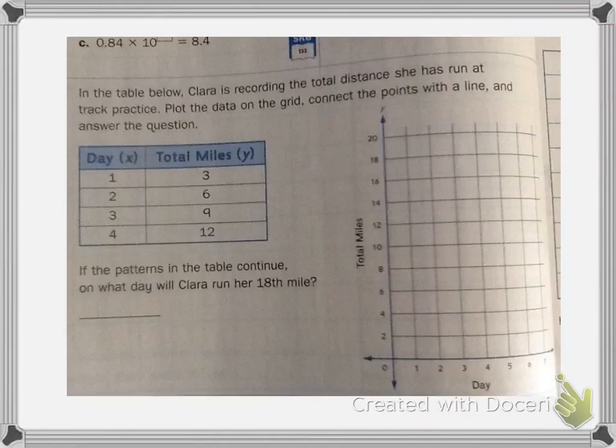Number 4 says, in the table below, Clara is recording the total distance she has run at track practice. Plot the data on the grid, connect the points with a line, and answer the question. So on day 1, she runs 3 miles, which is right here. On day 2, she runs 6 miles. On day 3, she runs 9 miles. And on day 4, she runs 12 miles.